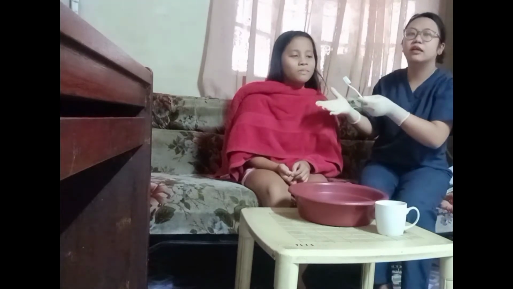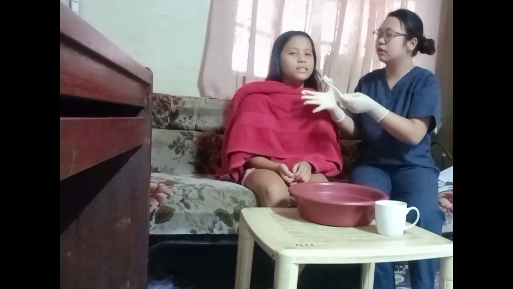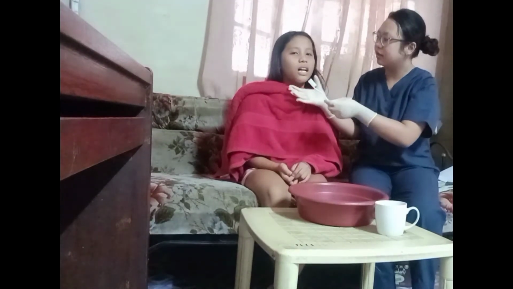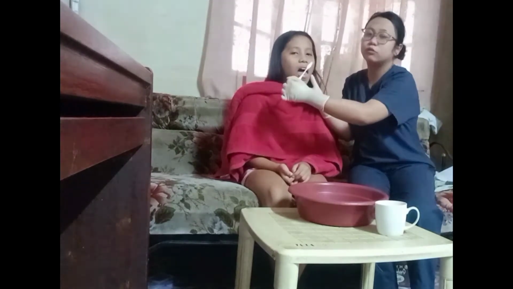After brushing the inner and the outer surface of the teeth, I will now ask my patient to expose her tongue to brush using the toothbrush.